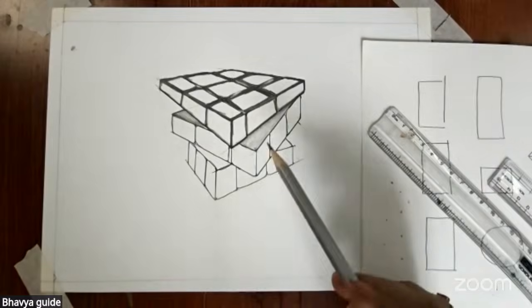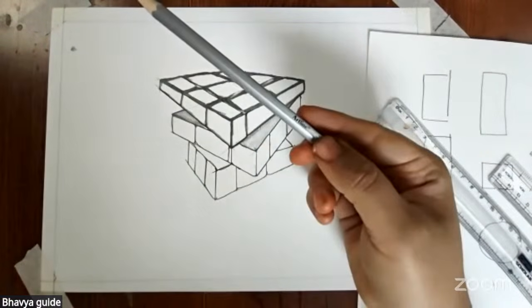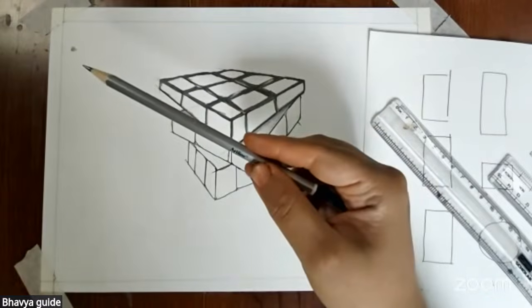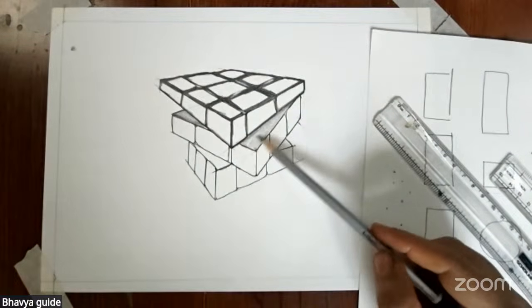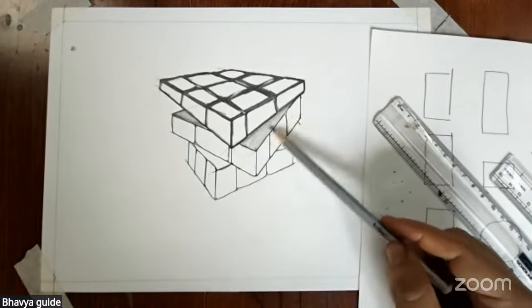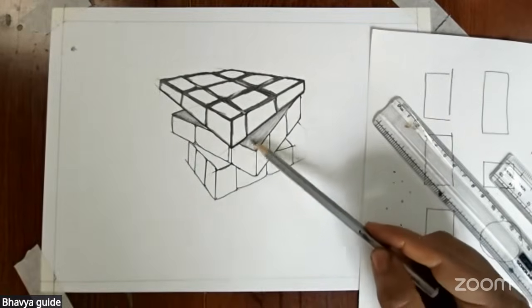Like this shading. So you need to hold the pencil very lightly like this. Okay. And then you need to shade it. So we don't need any darker value directly. We'll be going through step by step.